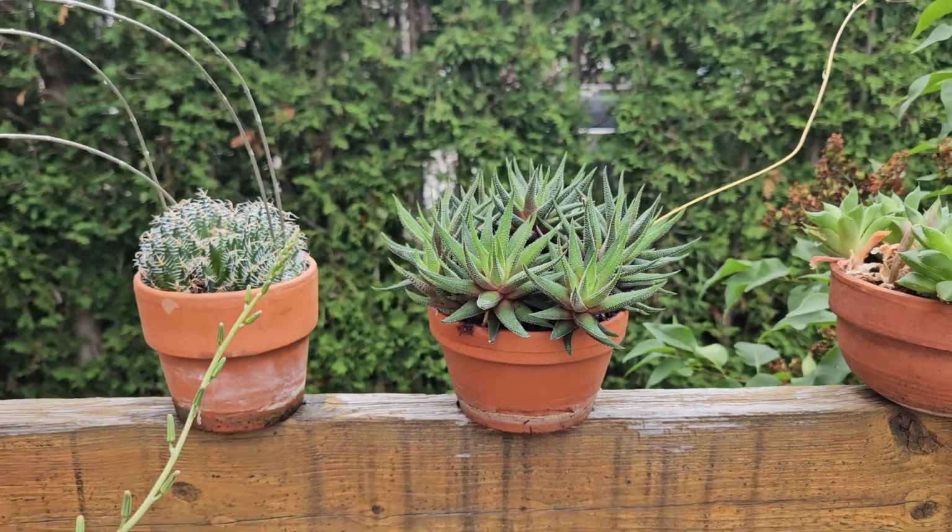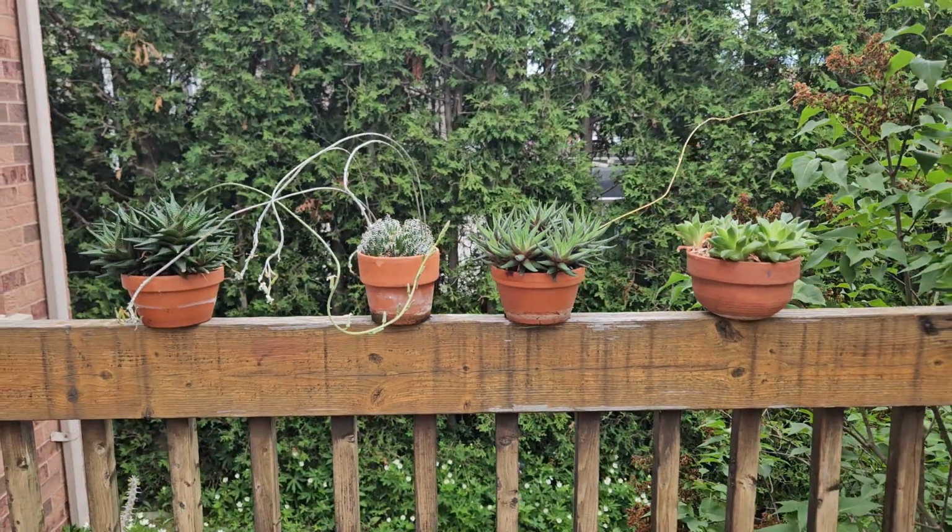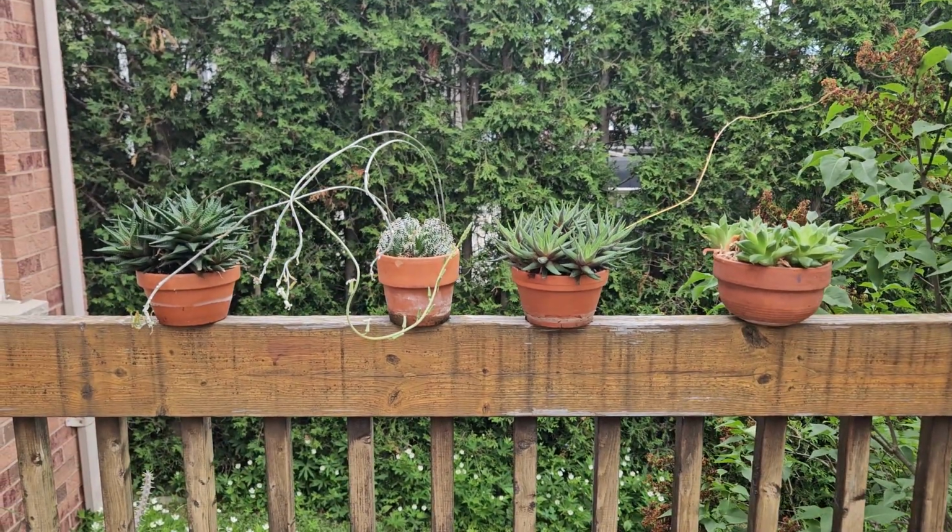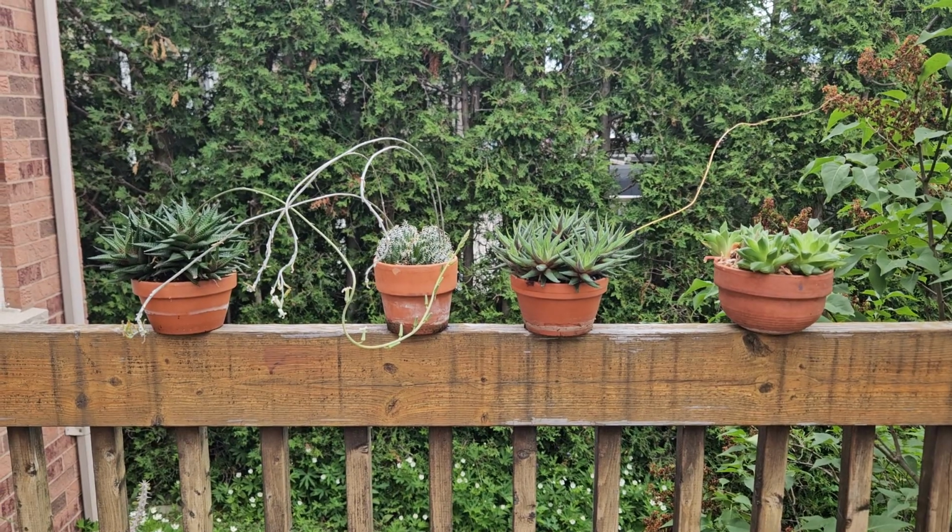I don't know what I will do. Right now they will stay the way they are, although they are clearly outgrowing their pots.